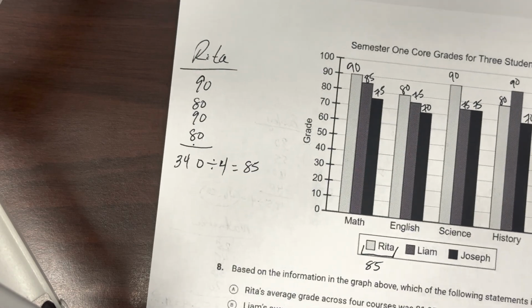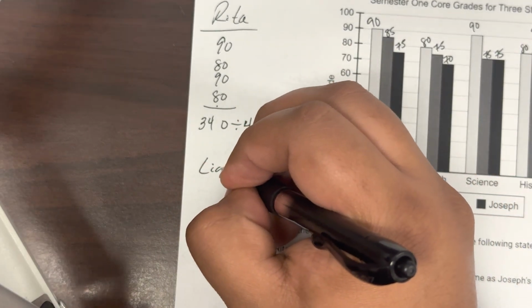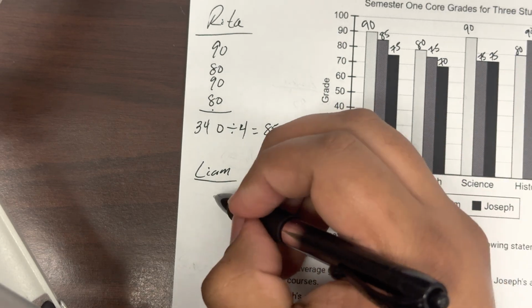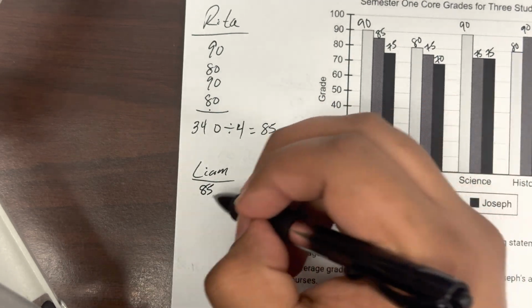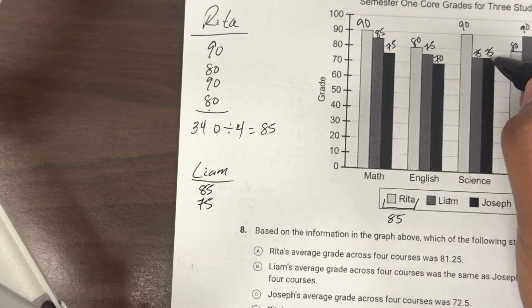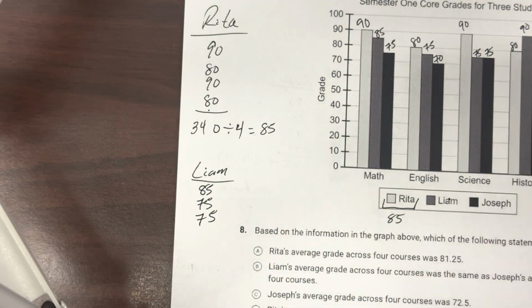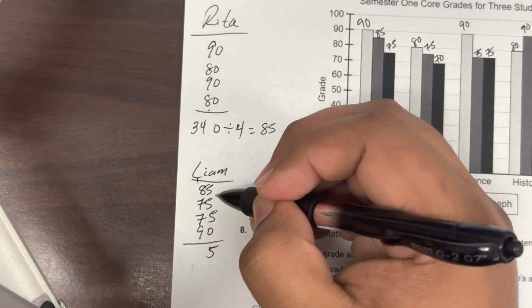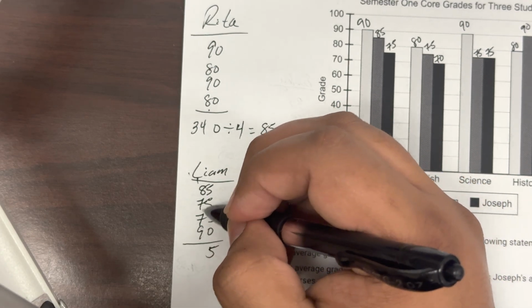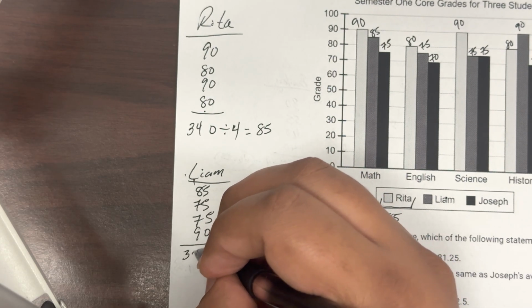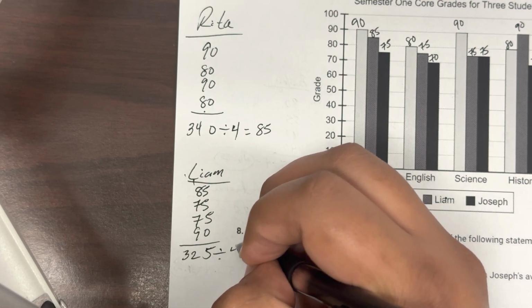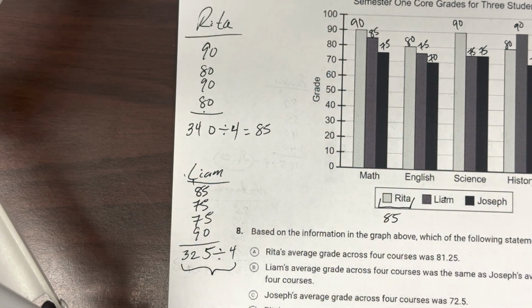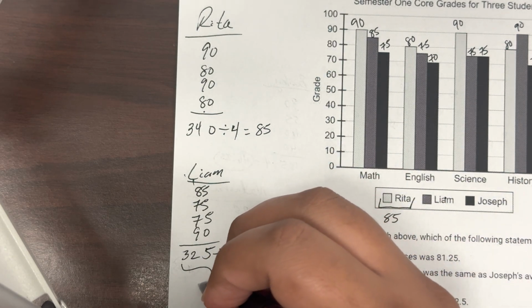Liam's next. Liam is middle, 85, 75, 75, 90, 15, 10, 24, 32, I believe, divided by 4. That should give me 81.25.